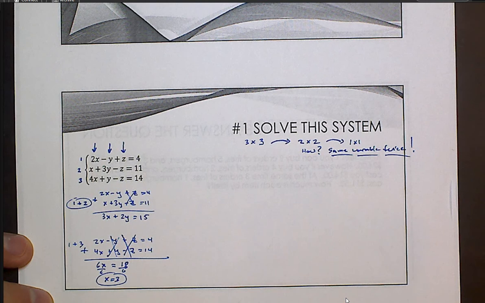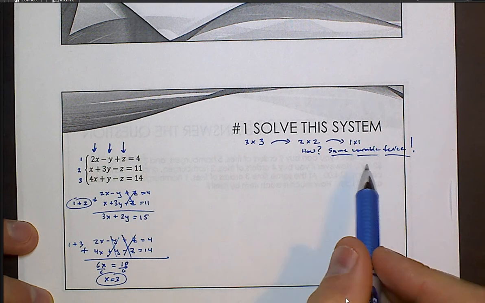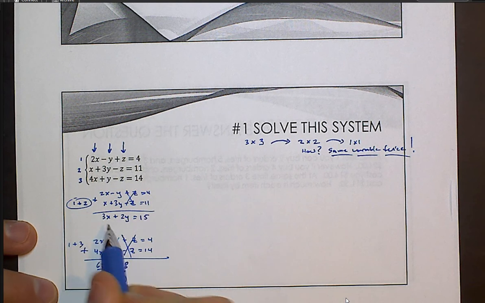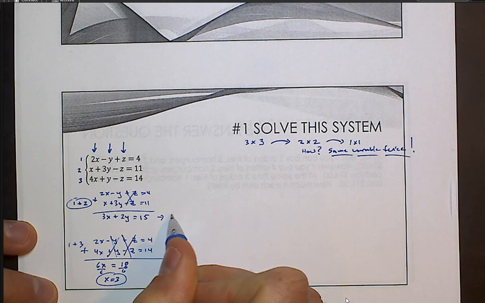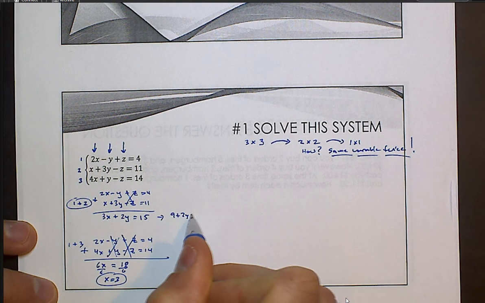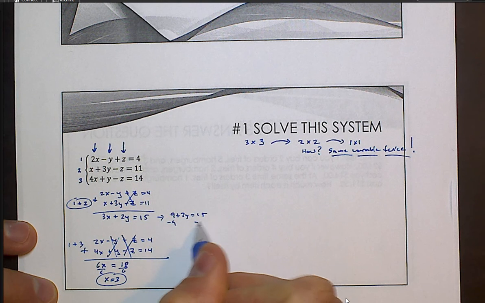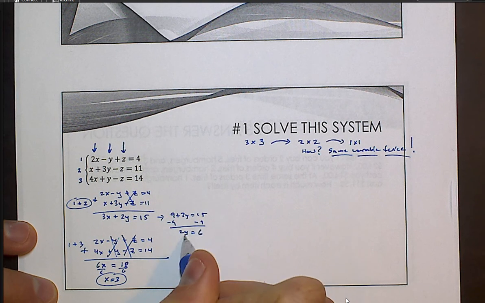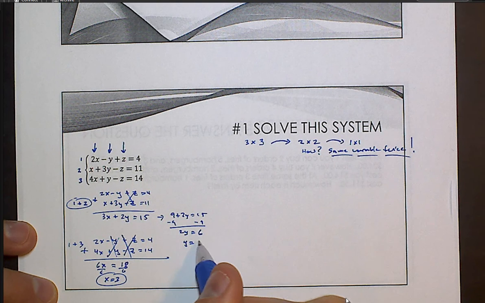Once you get a variable, you just want to start working backwards. So for example, when I added equations 1 and 2 together, I got this equation. Well, I can plug that 3 in right here. 3 times x, which is now 3 times 3, which is 9. So this becomes 9 plus 2y equaling 15. So I can minus 9 from both sides, and I get 2y equals 6. And then divide both sides by 2, so y should equal 3.